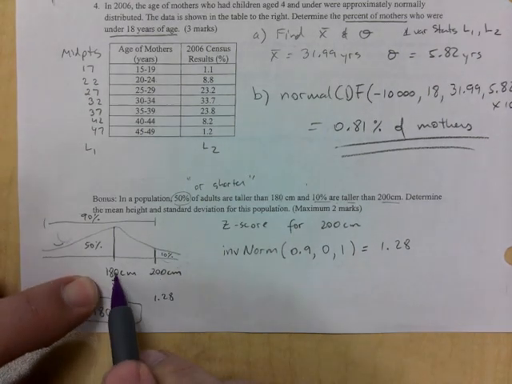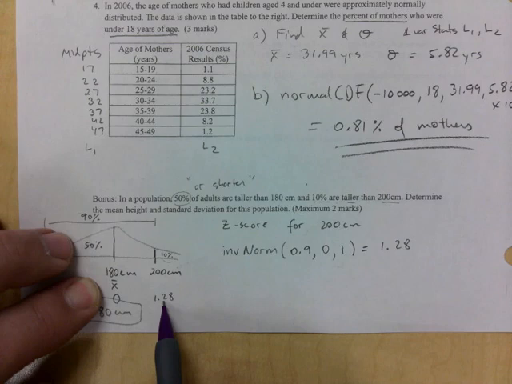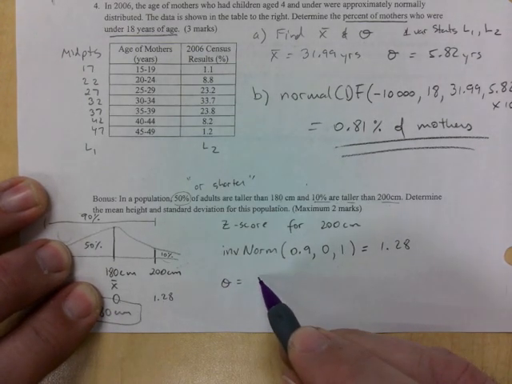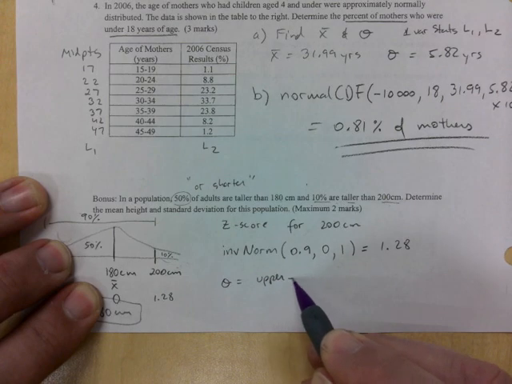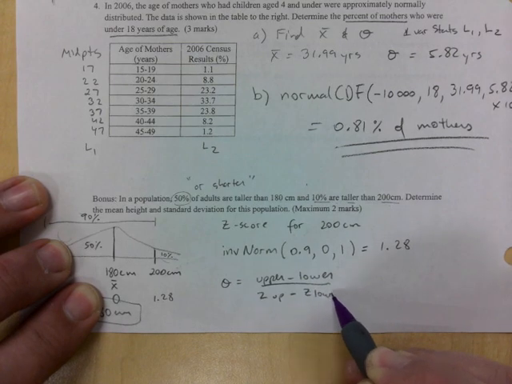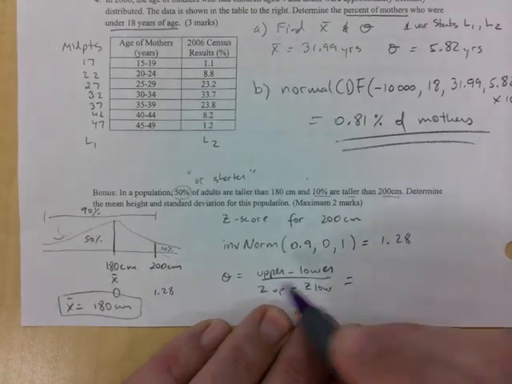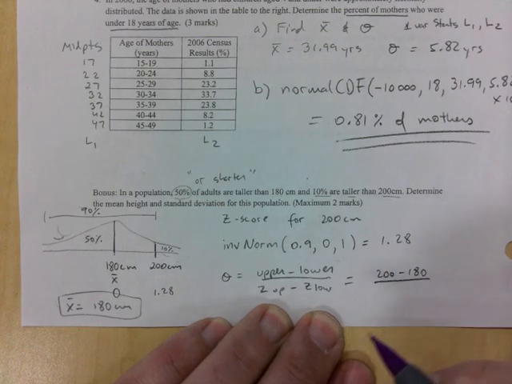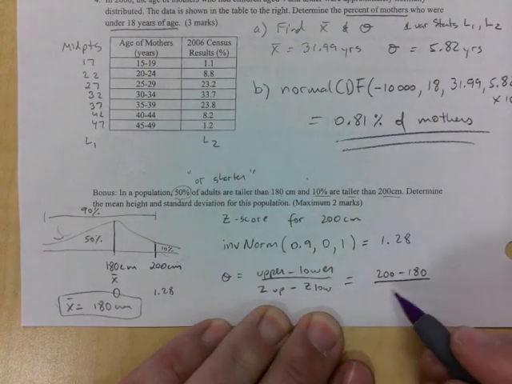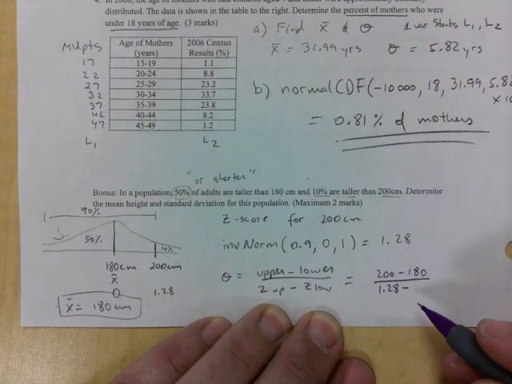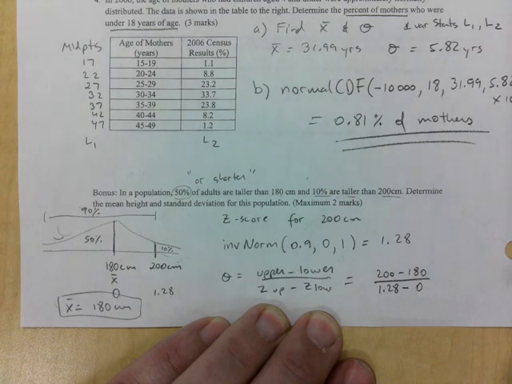And when you have both values and both z-scores, you can use this formula, right? I said upper value minus lower, and then you go z up minus z low. Okay, so let's do that. Upper is 200 minus lower is 180, and then the z-score for the upper is 1.28, and the z-score for the lower is 0, right?